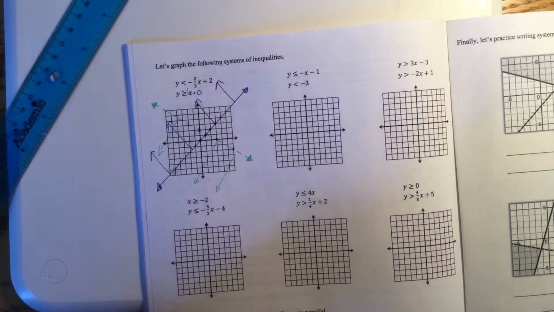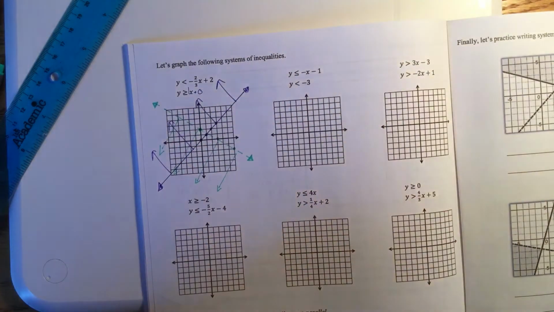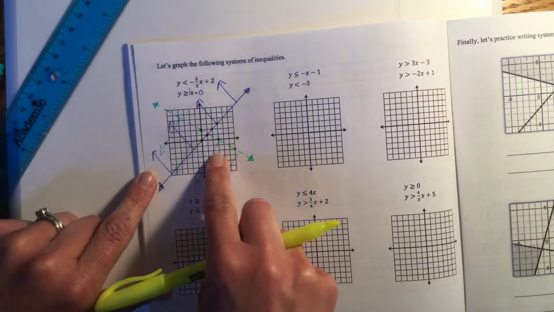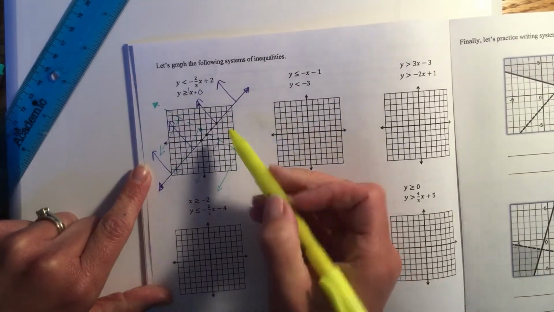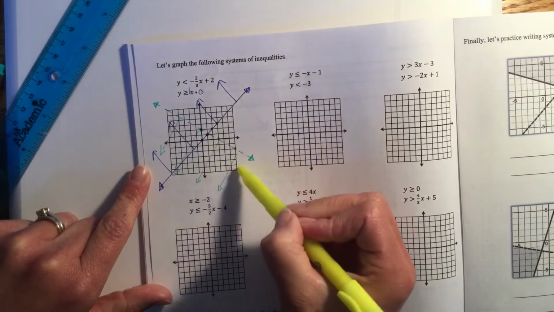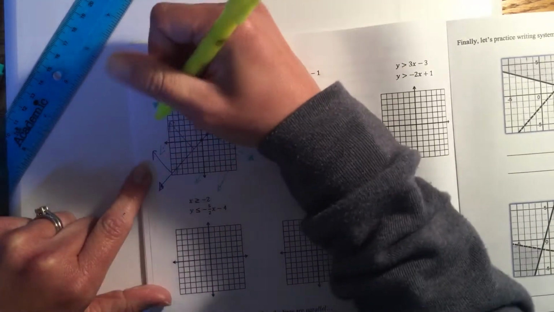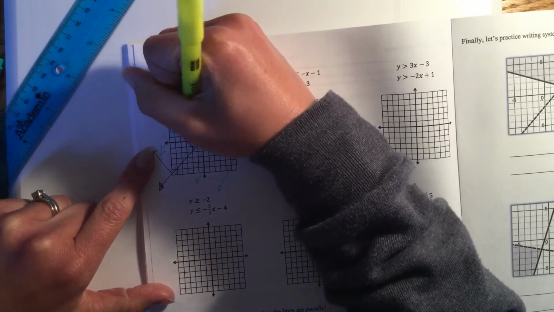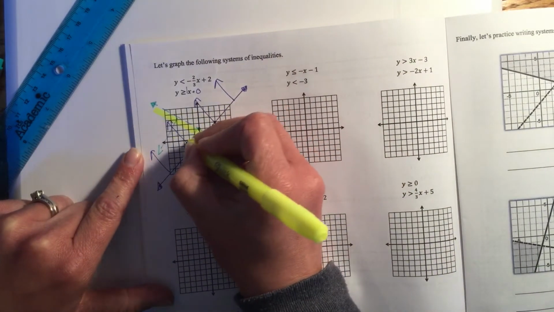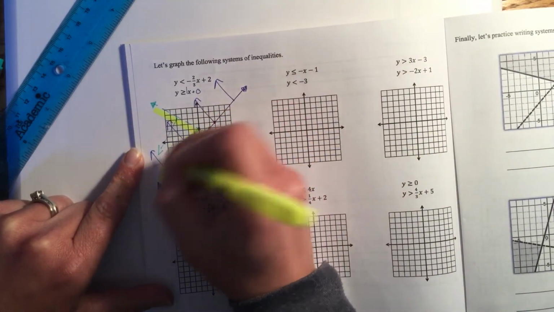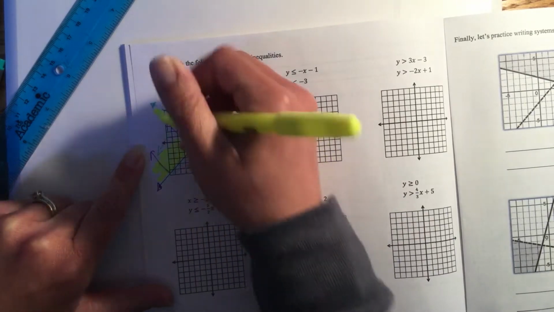Okay, so now I'm looking for the region that includes both of them. Basically, this splits my graph into 4 regions. Nothing over here, only green in this region, only blue in that upper region there. So if you look here, the region that has both arrows is right here.